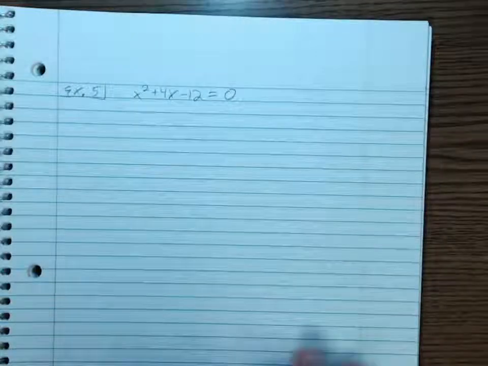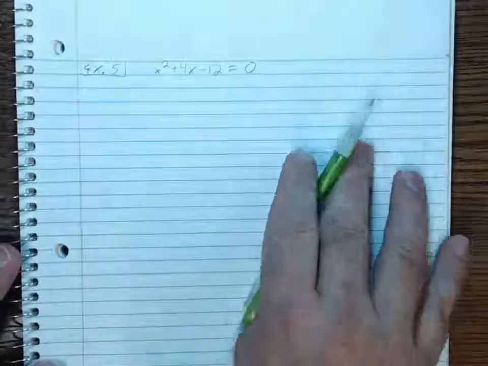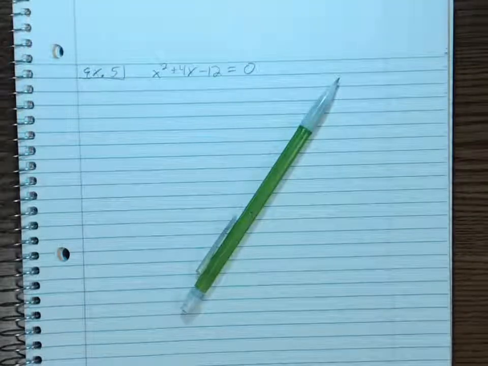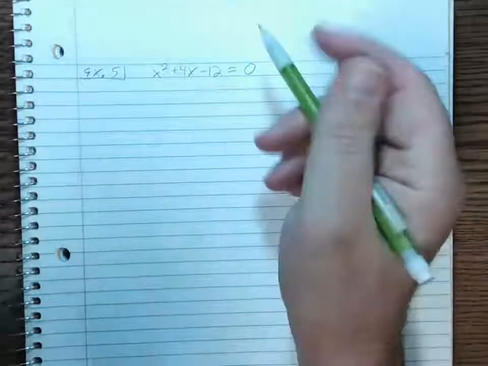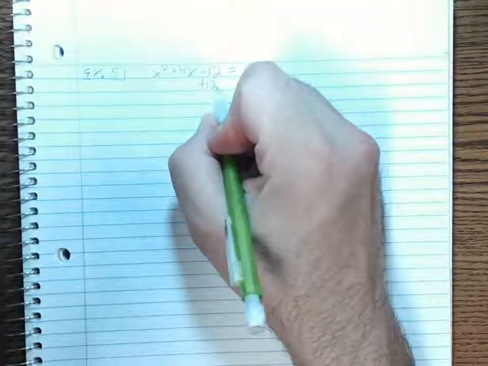Well, we don't have that. This is not a 4. This is a negative 12. That's a problem. That's in our way. So we need to adjust that. So that's going to be our first step here. First of all, we got to get rid of the constant that doesn't work for us. So I'm going to add 12 to both sides.